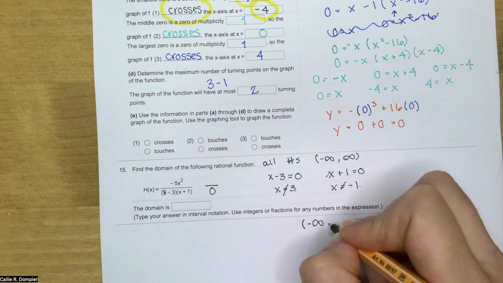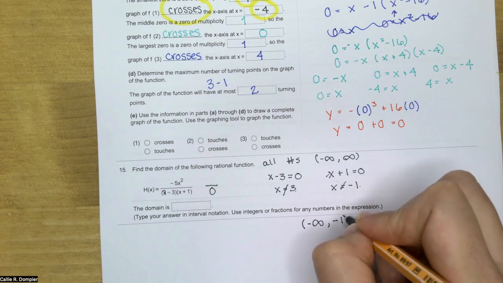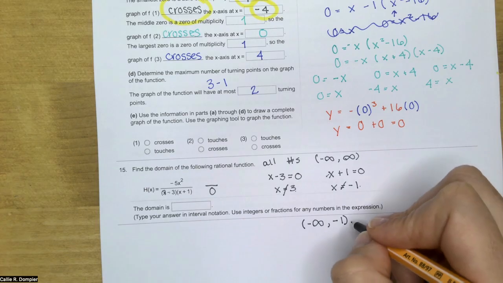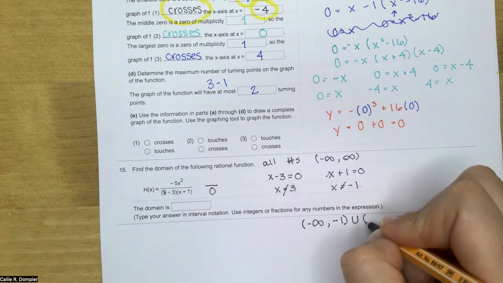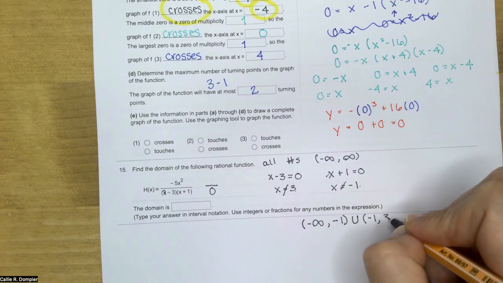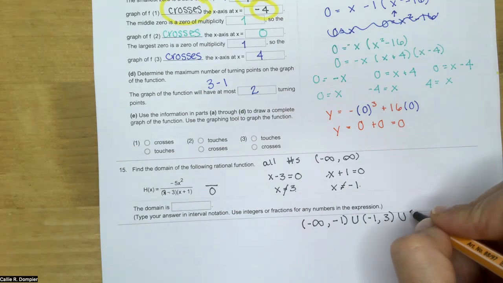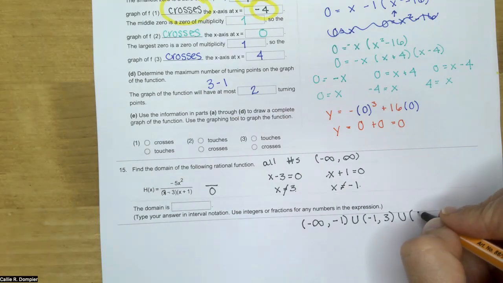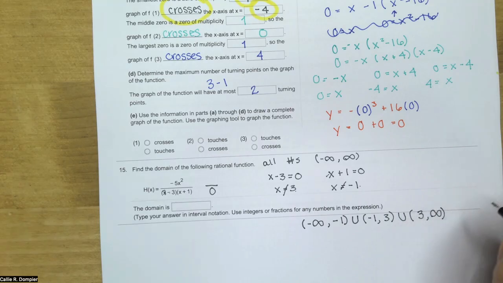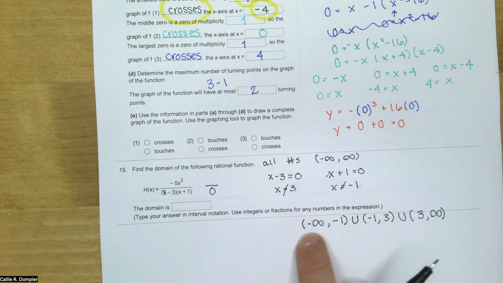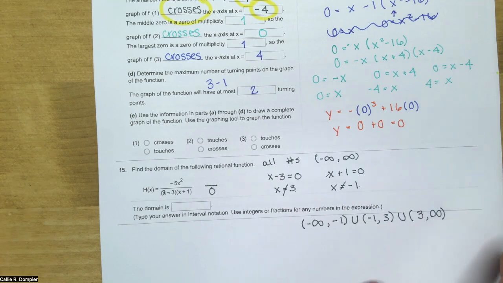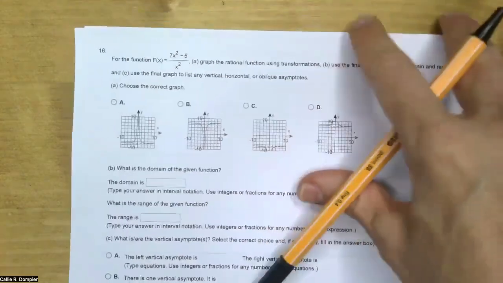Negative infinity up until, not including, negative 1, united with negative 1 to 3, united with 3 to infinity. Because they're parentheses, it means we're not counting negative 1 and we're not counting 3, but you do have to write it like that. Okay? You can ignore the top, unless you have something to factor out.